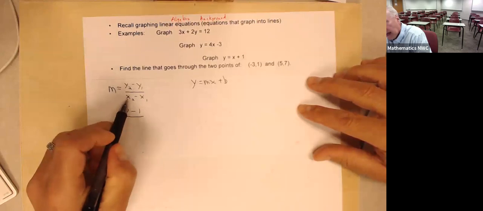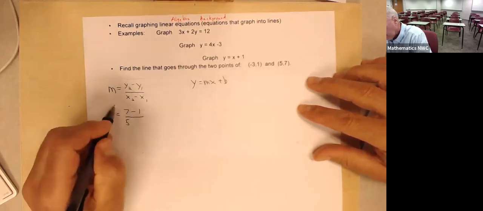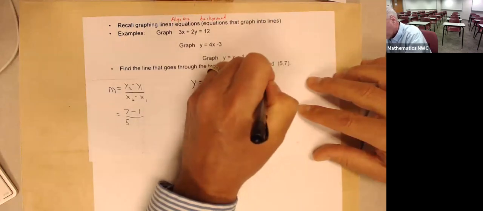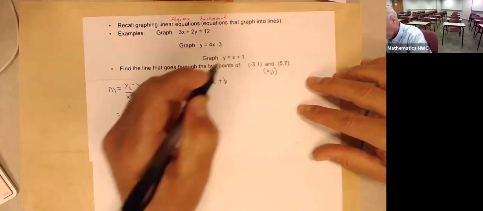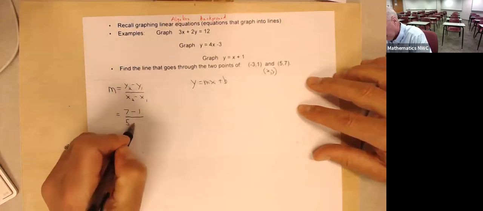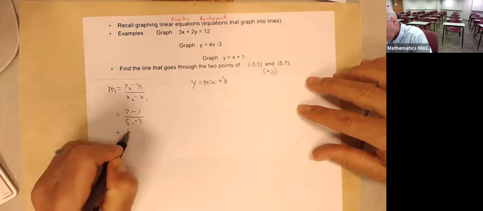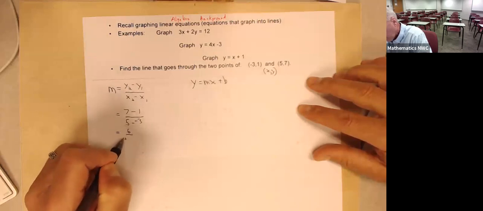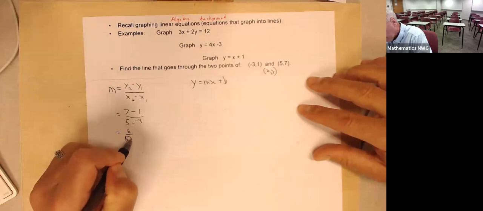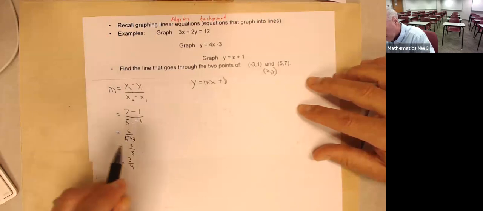My second x is the 5, because these are, of course, x, y coordinates, right? And my first x is the -3. I have minus the first x, which is minus a -3. So I end up with 6 over 5 plus 3, which is 6/8, which reduces down to 3/4.